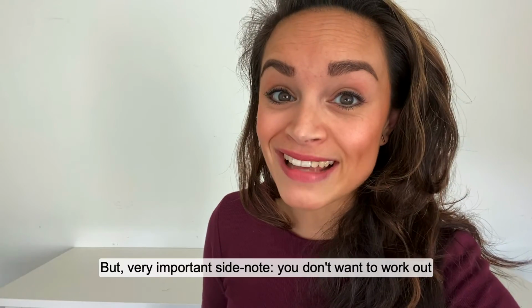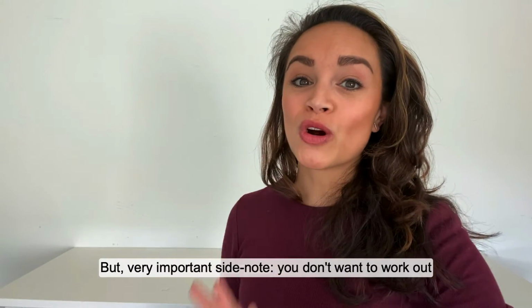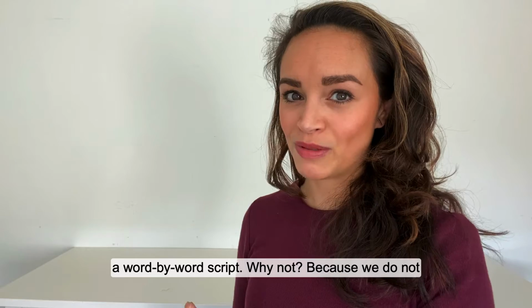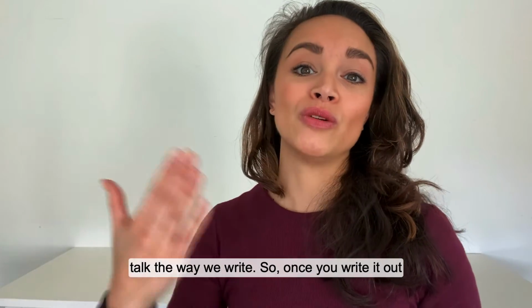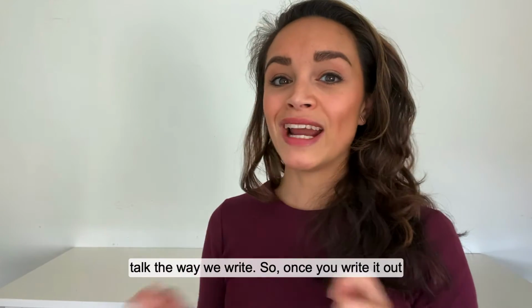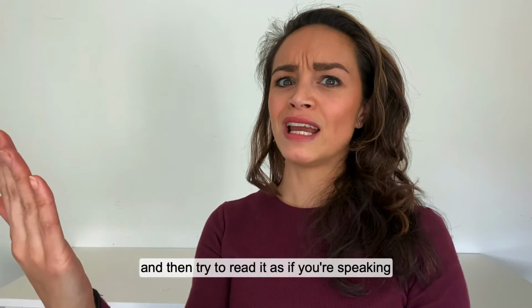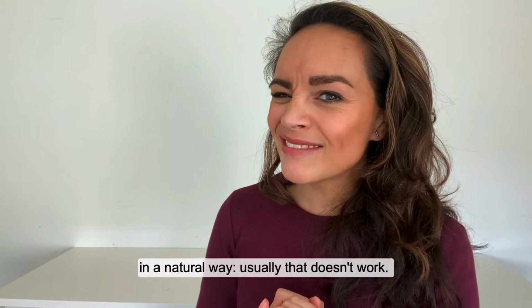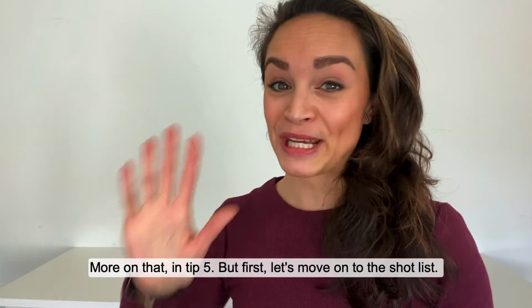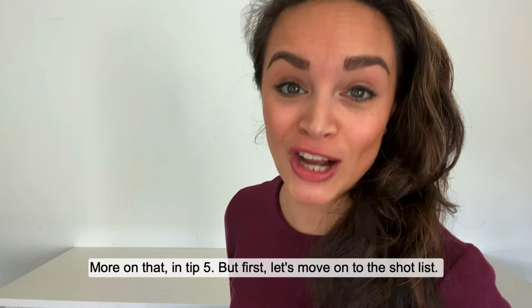But really important side note, you don't want to work out a word-by-word script. Why not? Because we do not talk the way we write. So once you write it down and then try to read it as if you're speaking in a natural way, usually it doesn't work. More on that in tip 5, but first let's move on to the shot list.